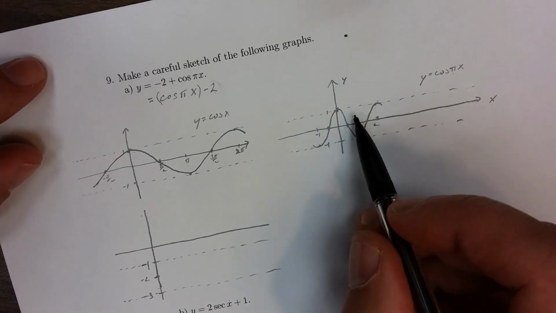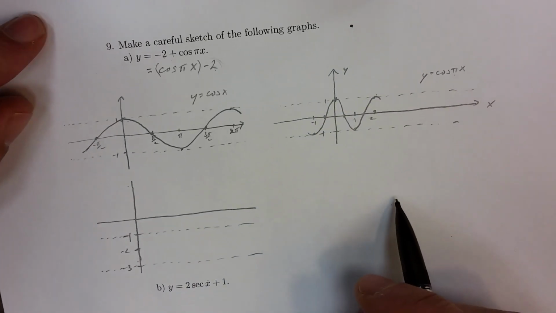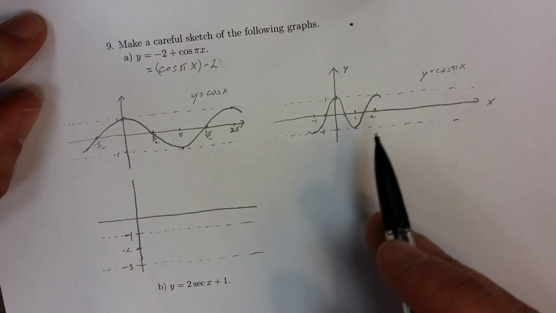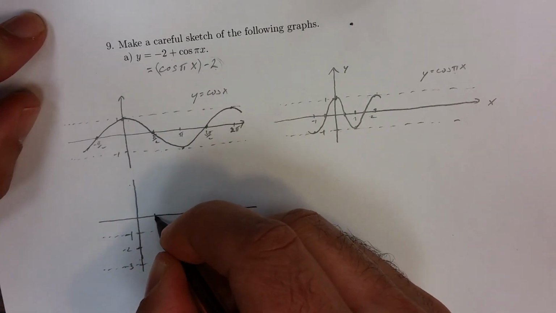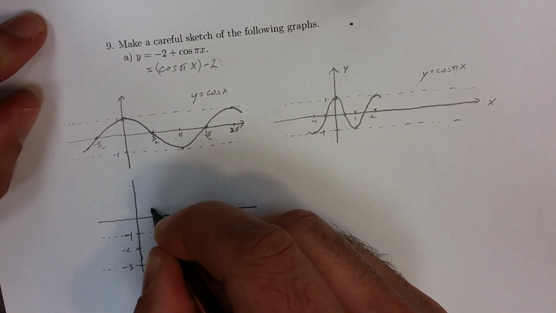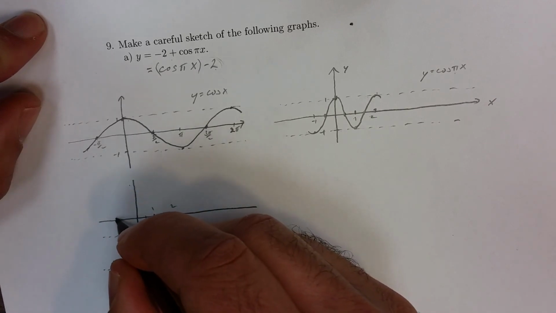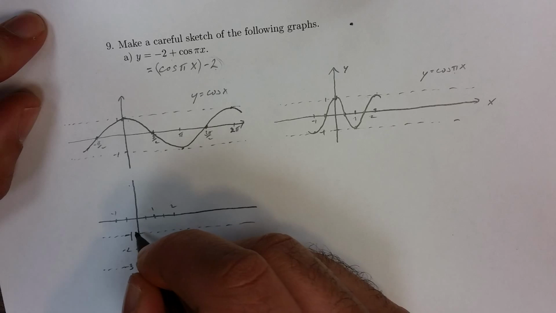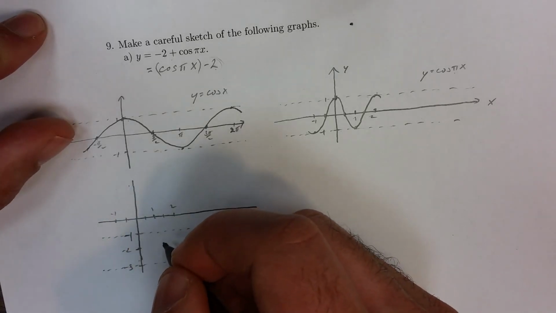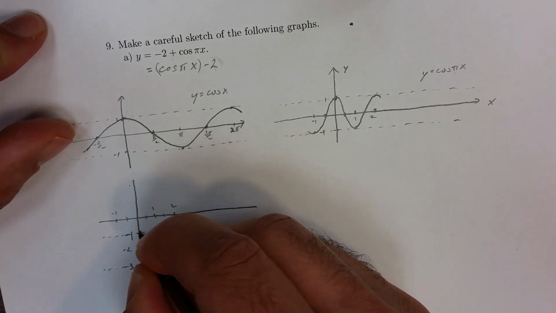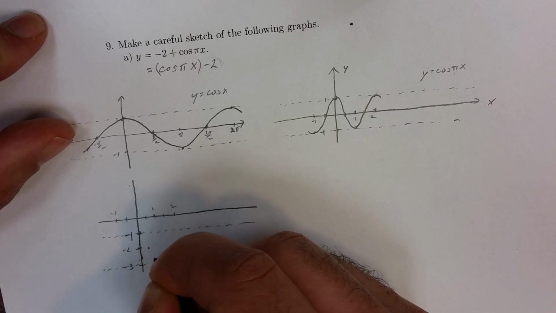But again, it has the same period as we had over here. It repeats every 2 units. So 1, 2, there's 1/2, 1.5, -1, -1/2. We're at the top. At 1/2, we're in the middle.